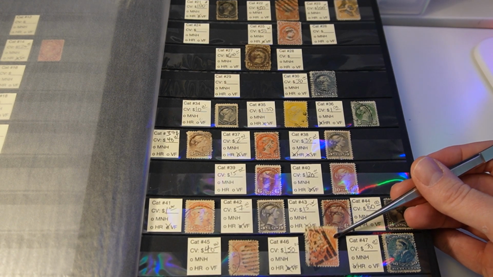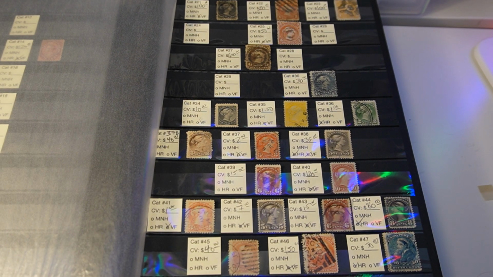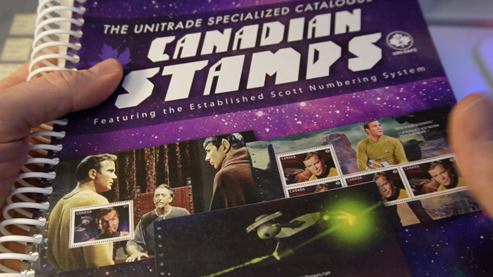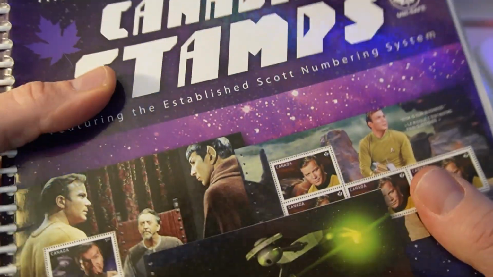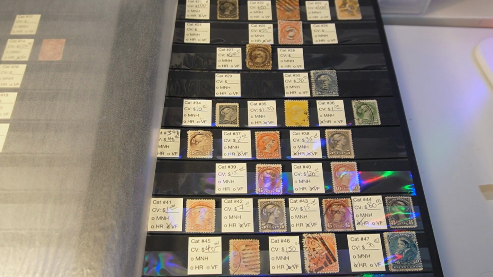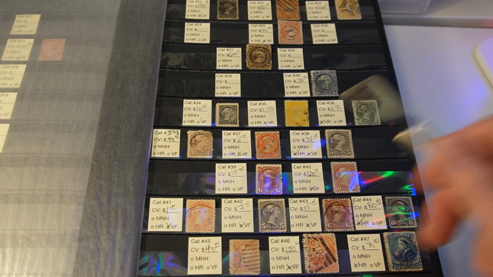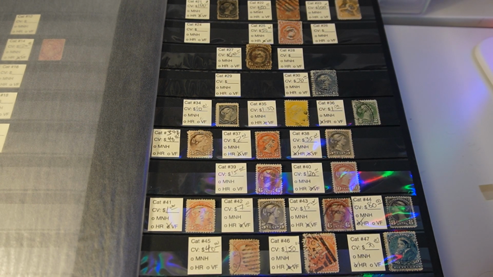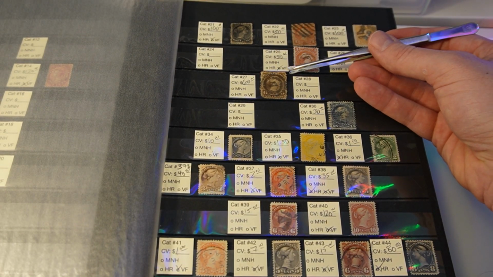While we're here, I will give a shout out to the Unitrade Specialized Catalog for Canadian Stamps. This is fantastic. What a great resource this is. It also will give you catalog value based on condition. So if your stamp is very fine, fine, good, it gives you a catalog value for each, which I appreciate. Not all catalogs do that.